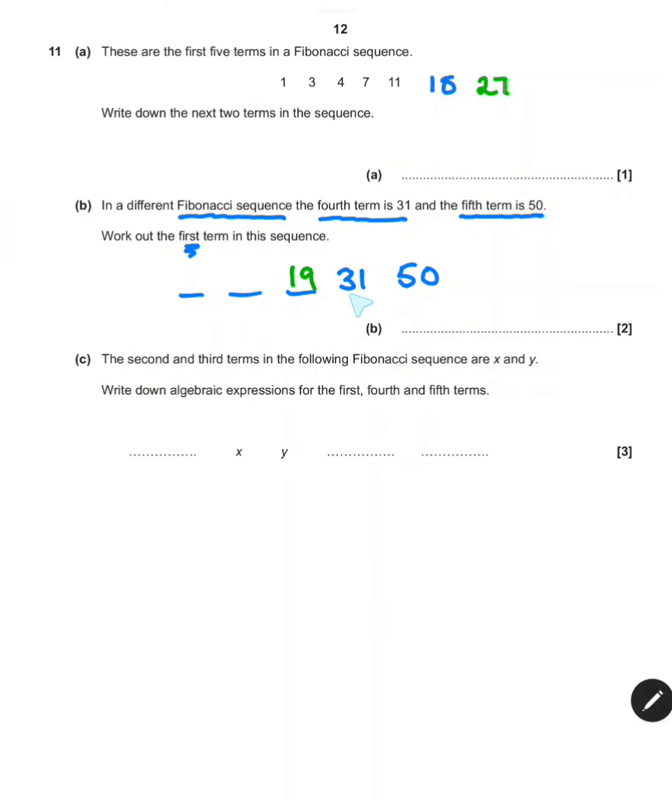I'm going to do 31, take away 19 to get this term. And 31 take away 19 is 12. And 19 take away the 12 will get me the first term. 19 take 12 is 7.